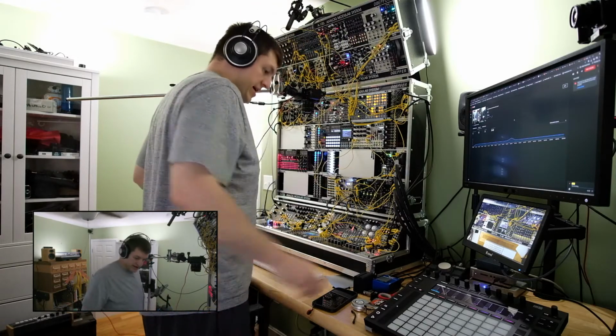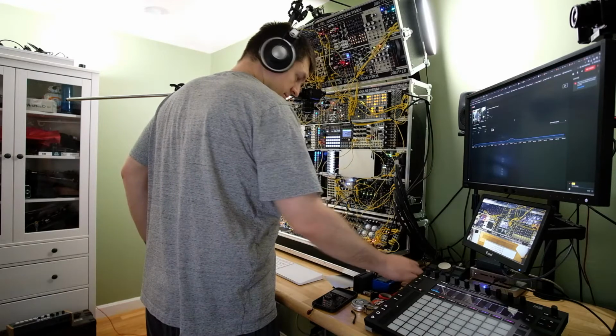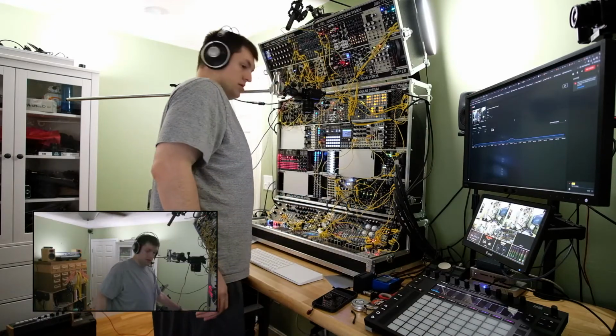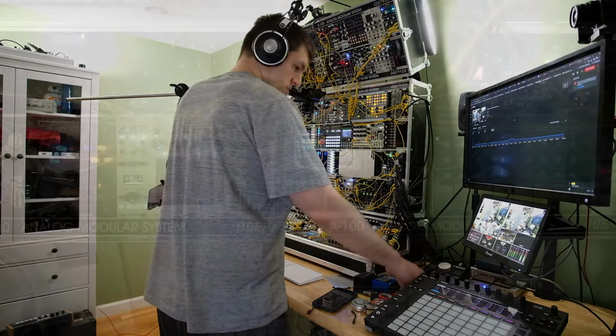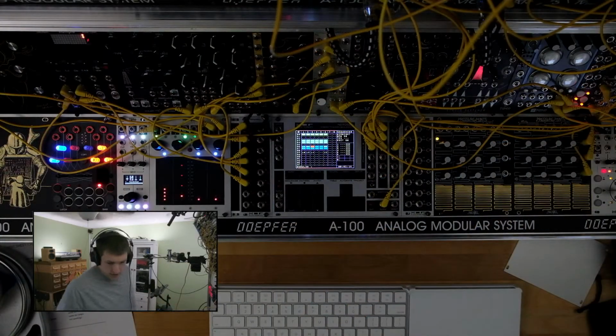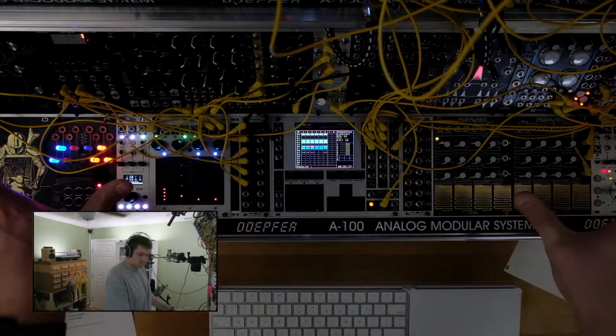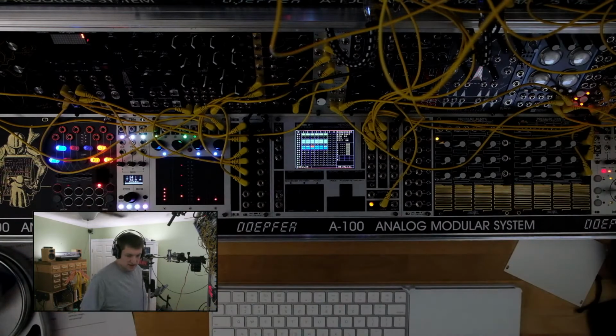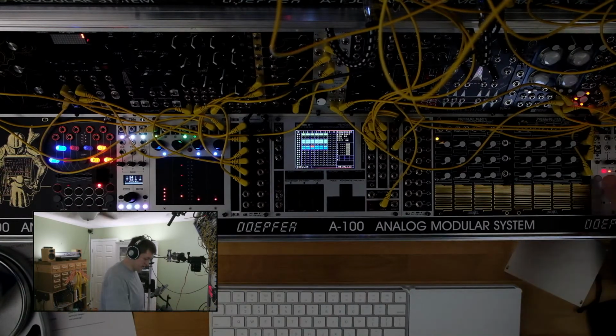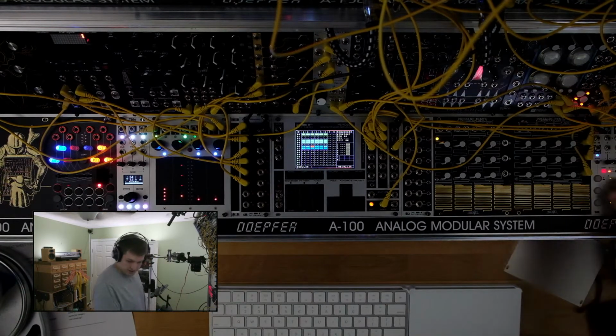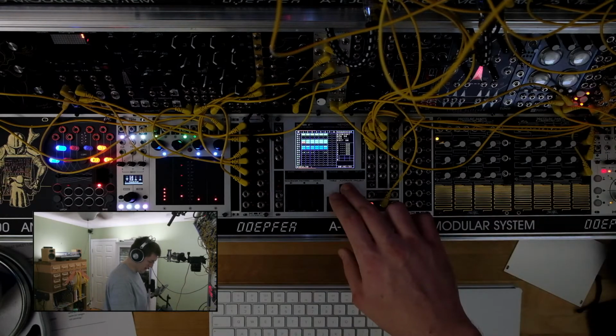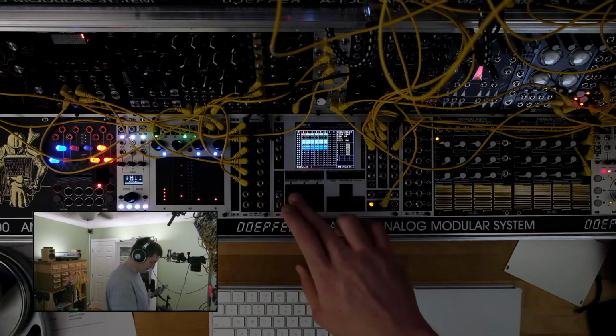But if I switch over to the wide camera, nope, this one overhead. There we go. So you can see, this is my control panel, and let's talk about a couple things. Just out of frame over here, I have the Planar 2. The only thing the Planar 2 is doing at the moment is morphing between those two bass-ish voices.